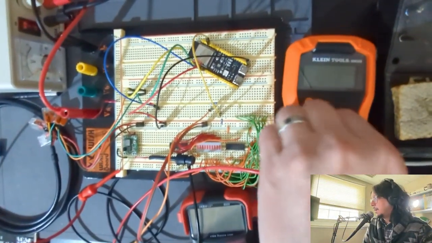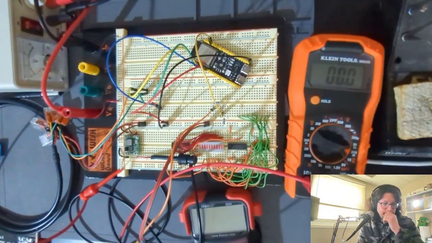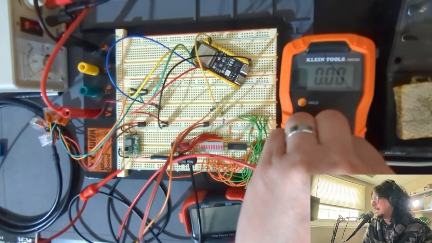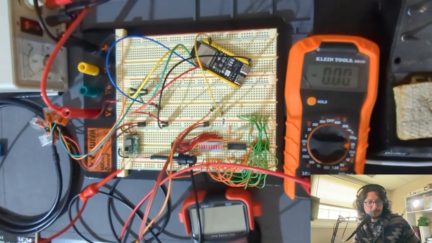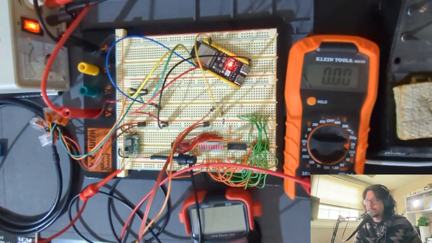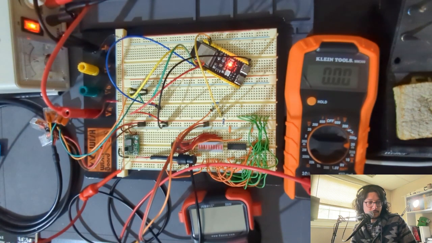Set it to ammeter mode. Actually, let me try it at a lower range. Yeah. Let's give it a shot. Okay, power's on. It looks like it's still at about 0, which is good.